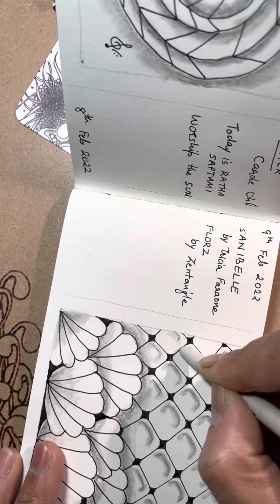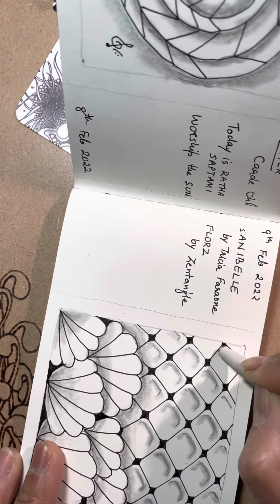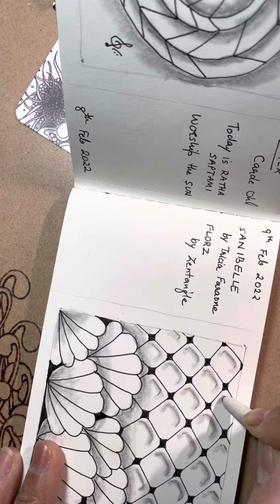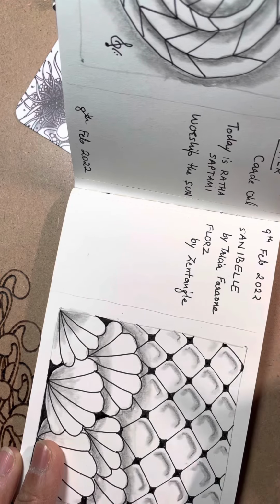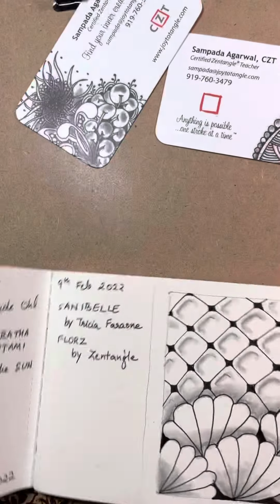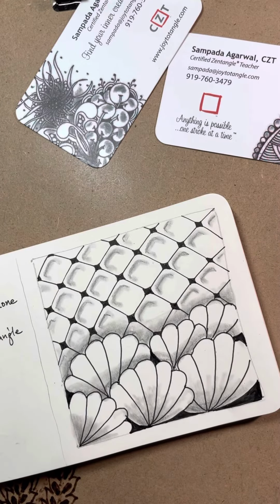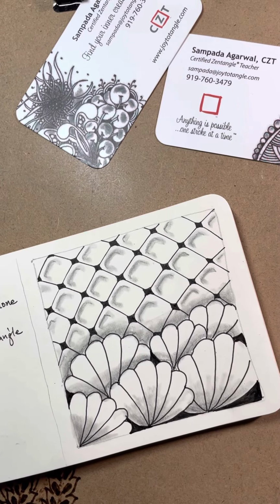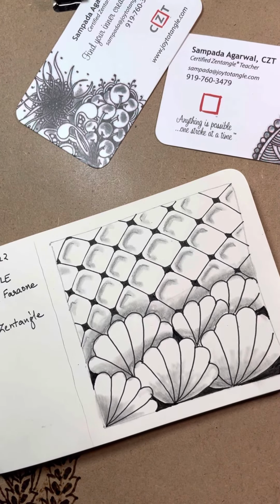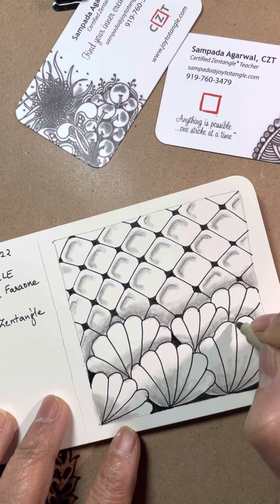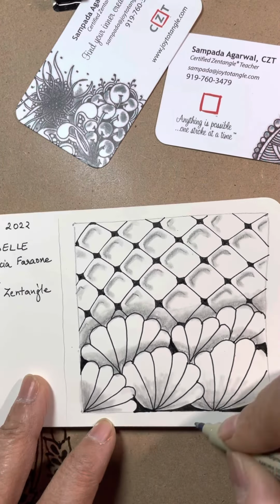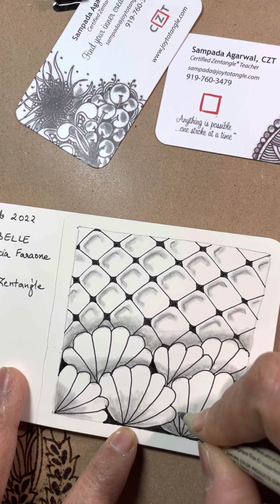This is the power of shading, because when you add this shading, it just gives a little more dimension to it. It also looks like one of those couches, you know, where you have those buttons on it. Whatever. I could also add a little something to my Sanibel. Kind of is looking a little plain.